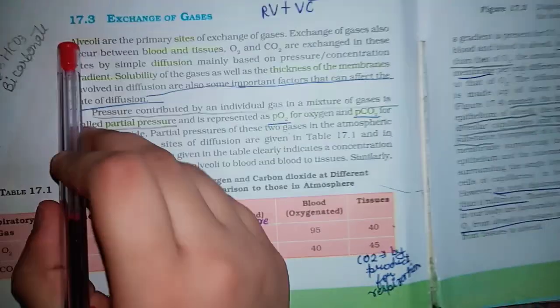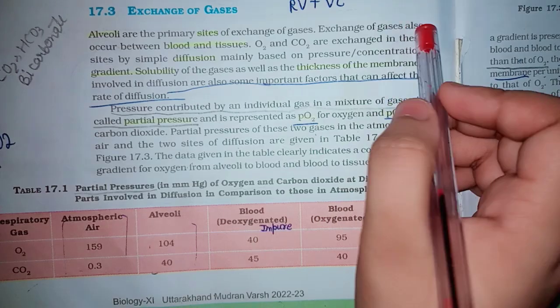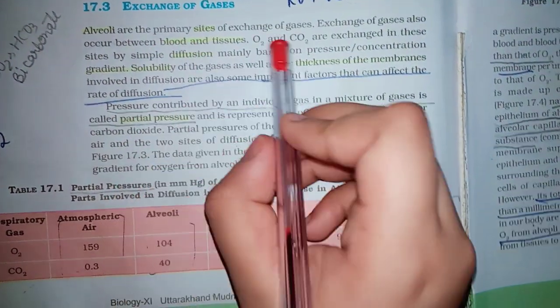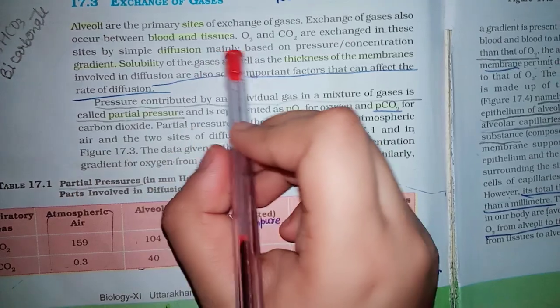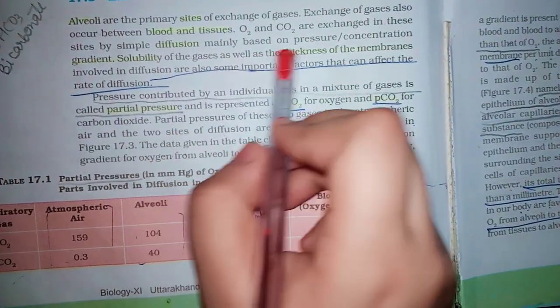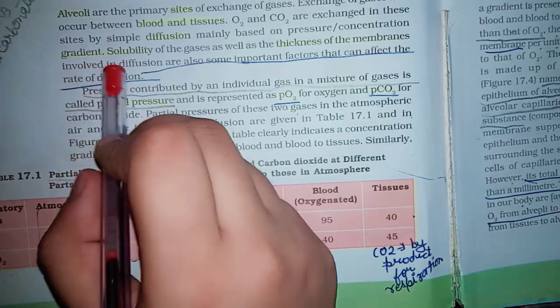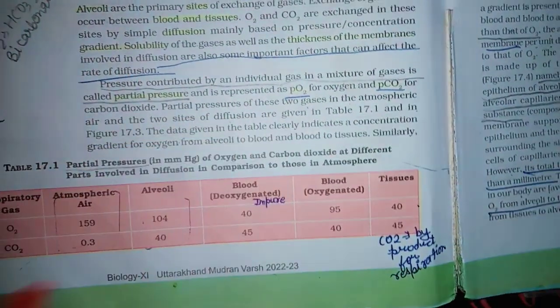Exchange of gases. Alveoli are the primary sites of exchange of gases. Exchange of gases also occurs between blood and tissues. Oxygen and carbon dioxide are exchanged in these sites by simple diffusion, mainly based on pressure concentration gradient. Solubility of the gases as well as the thickness of the membranes involved in diffusion are also some important factors that can affect the rate of diffusion.